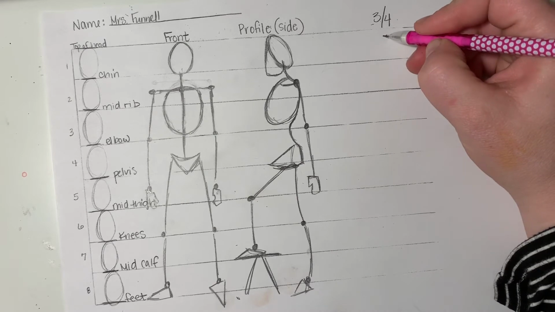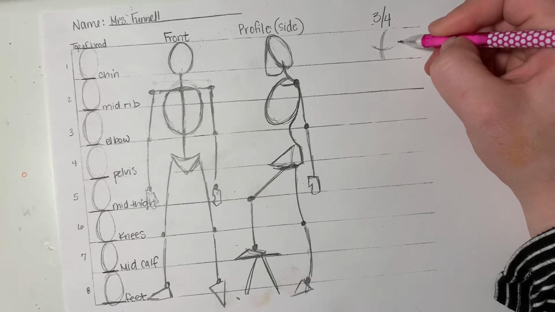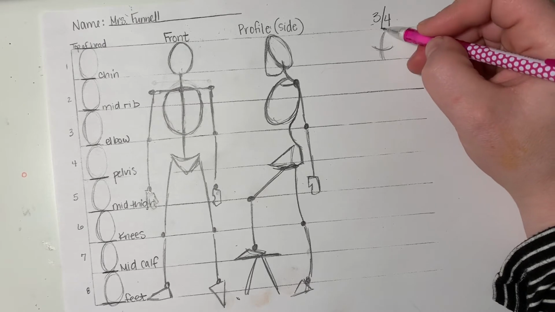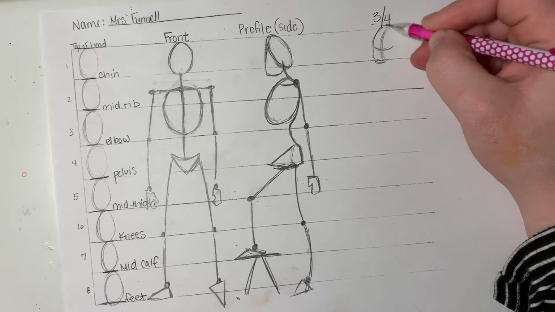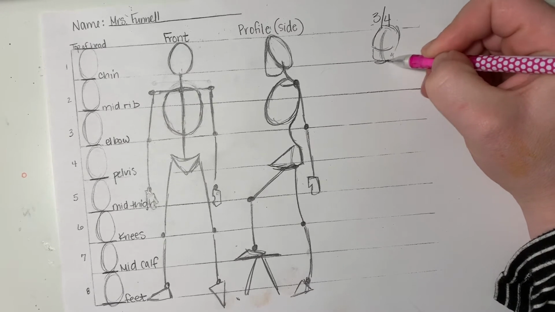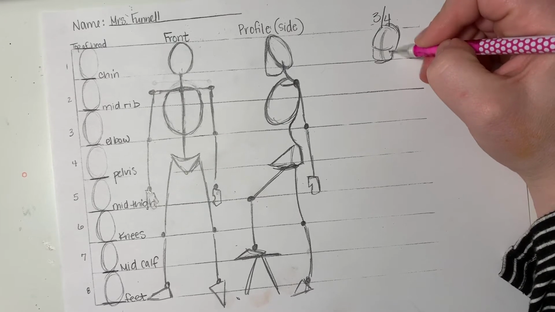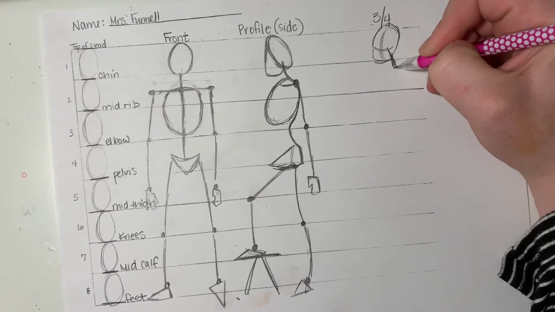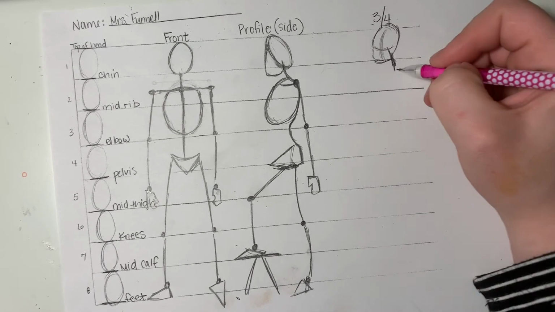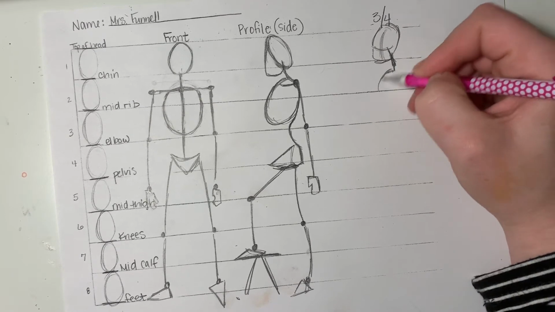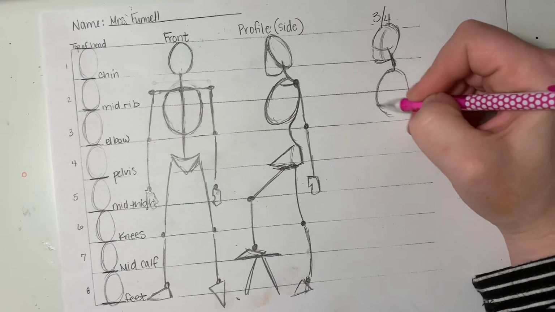So for the 3/4 view, everything's just slightly at an angle. So I'll explain this as I go, but the head is kind of like a combination between the front and the profile. Notice I did draw some little lines in there, just to help with that skew. I'm still drawing my neck at somewhat of a curve, slightly, and then I'm going to put my rib cage in here in a minute.